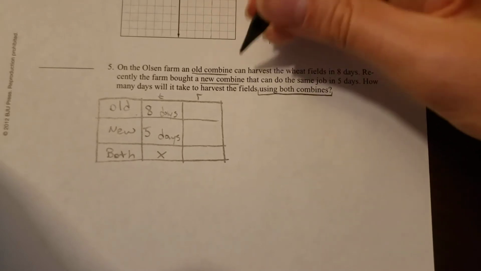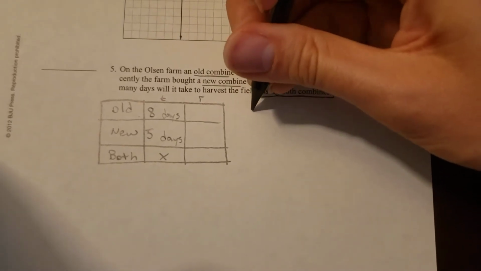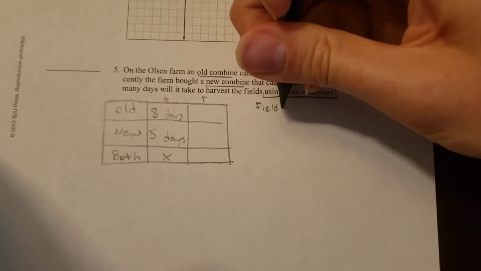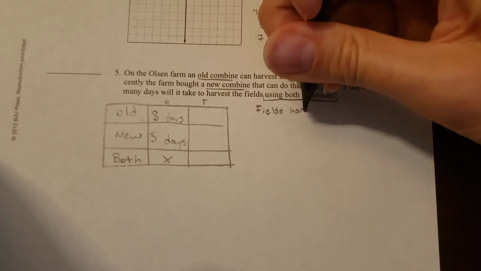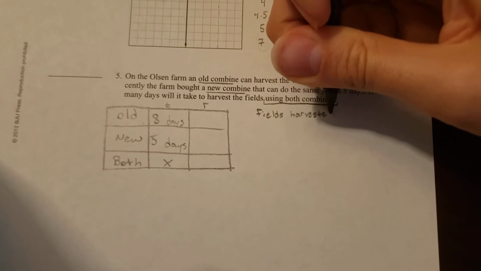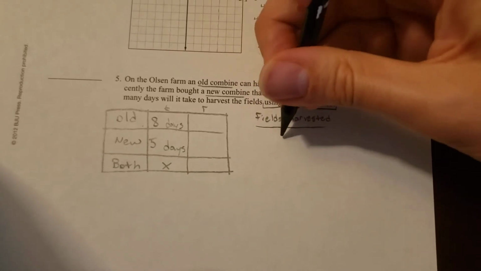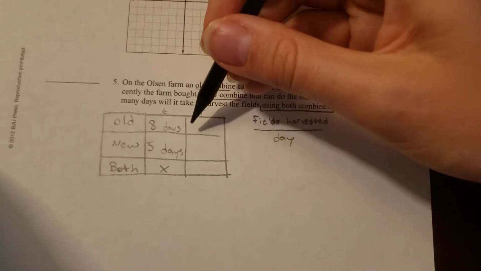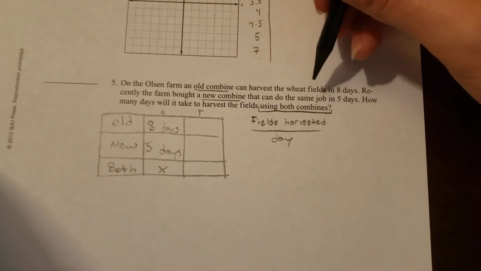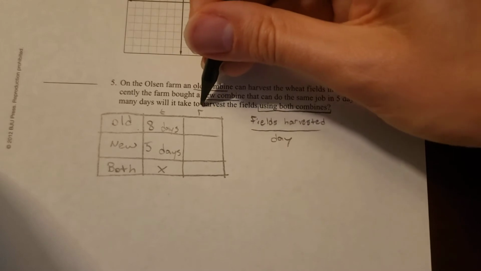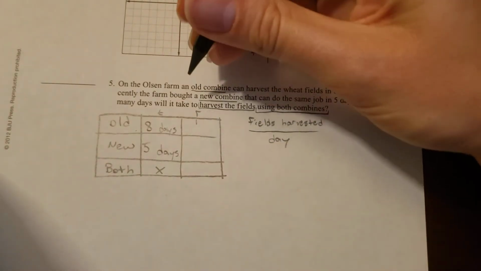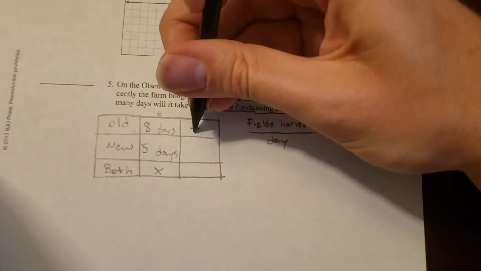Now the rate is going to be fields, like fields harvested per day. Now we know we have one field, so one field per 8 days.